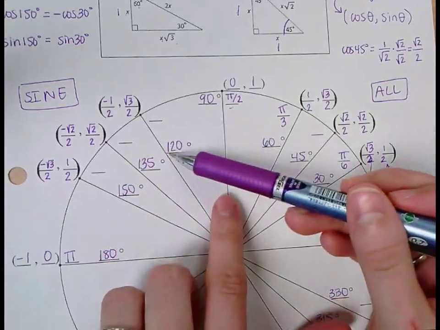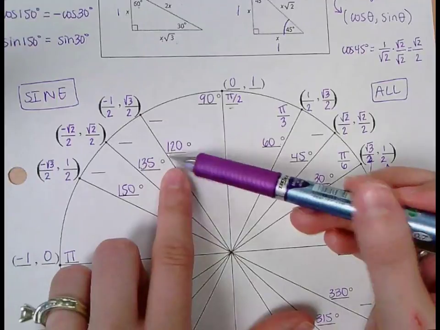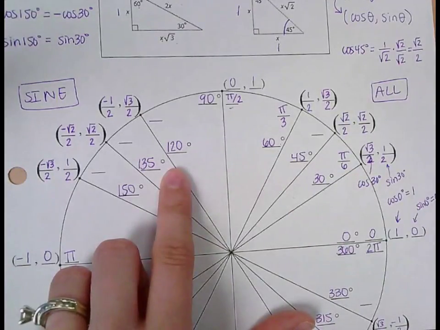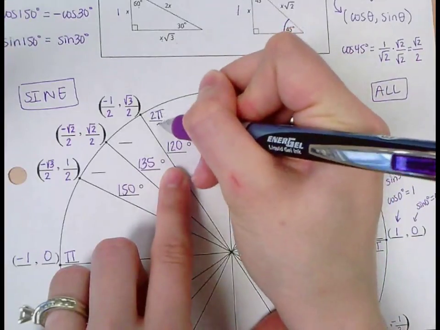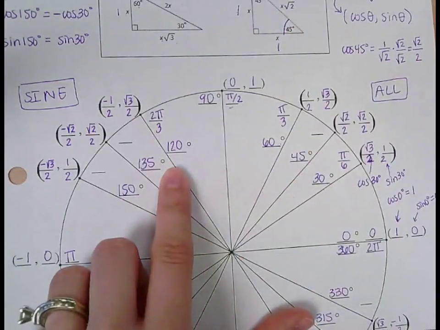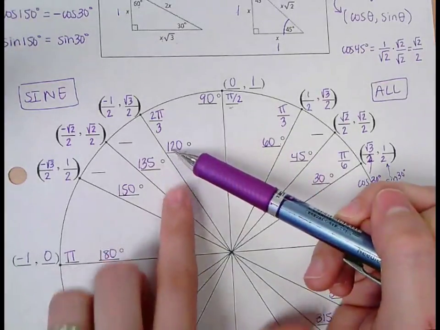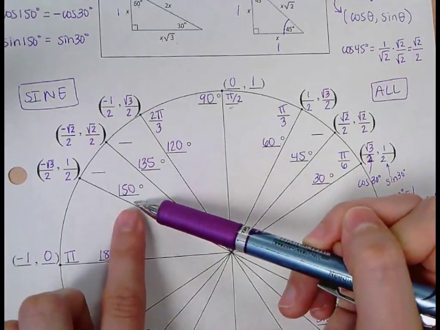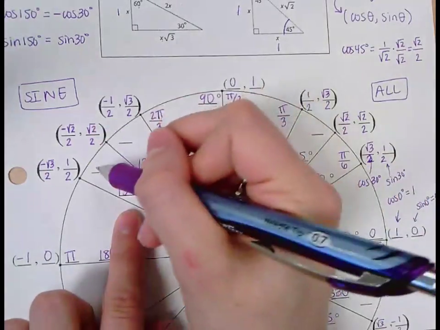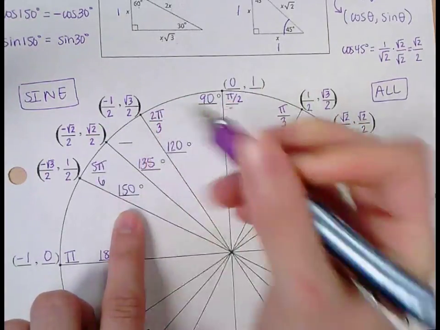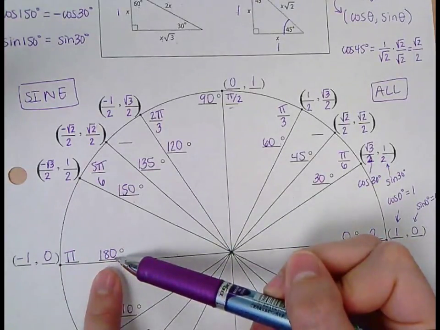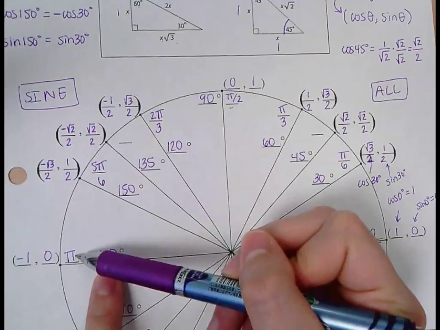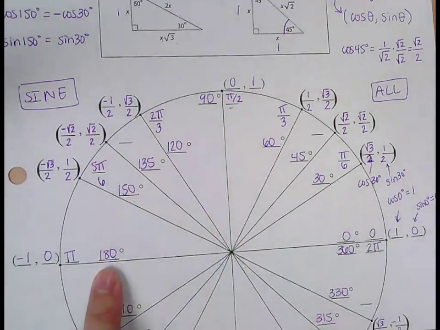If I go another 30 degrees, that brings me to 120. That's 4 pi over 6. 4 over 6 is 2/3. So this would be 2 pi over 3, 2/3 pi. If I go another 30 degrees, that's 150. That would be 5 pi over 6, and I can't simplify that. And then another 30 brings me to 180. That's 6 pi over 6, which is just pi. Okay, and I keep going. So notice I'm just going around by basically 1/6 each time.